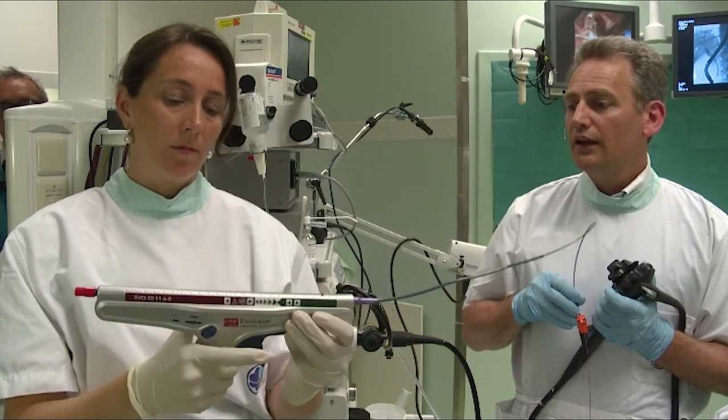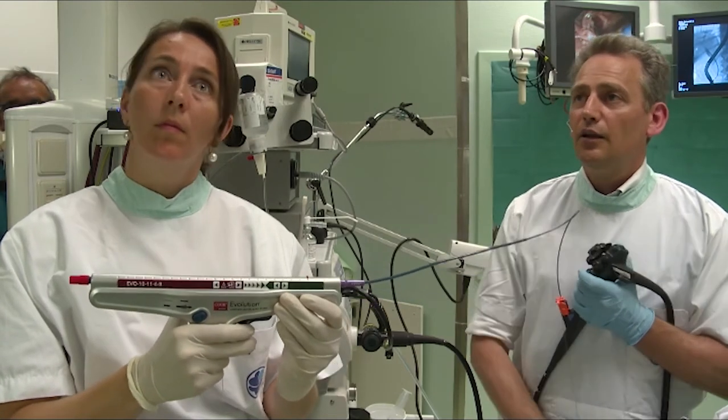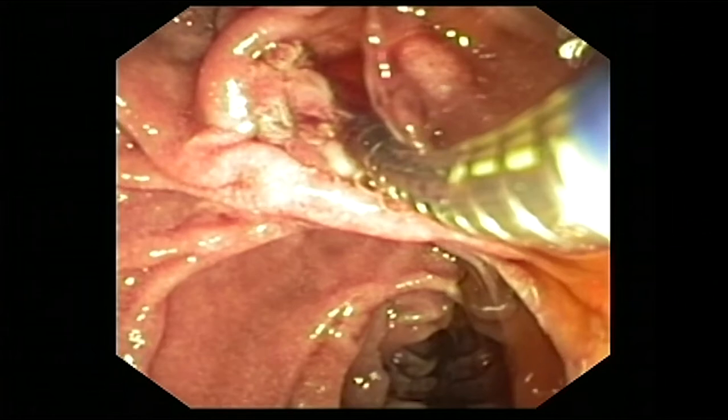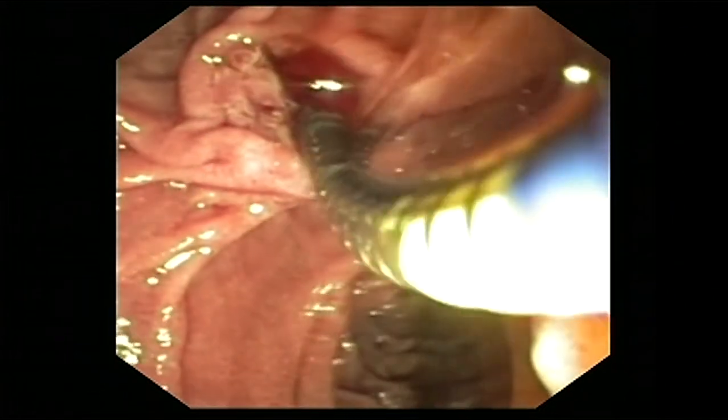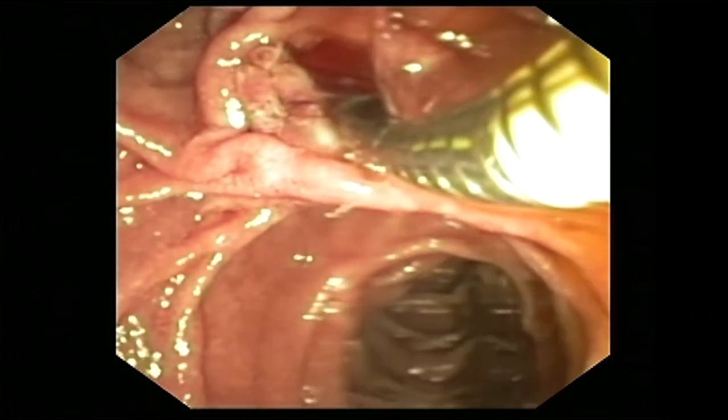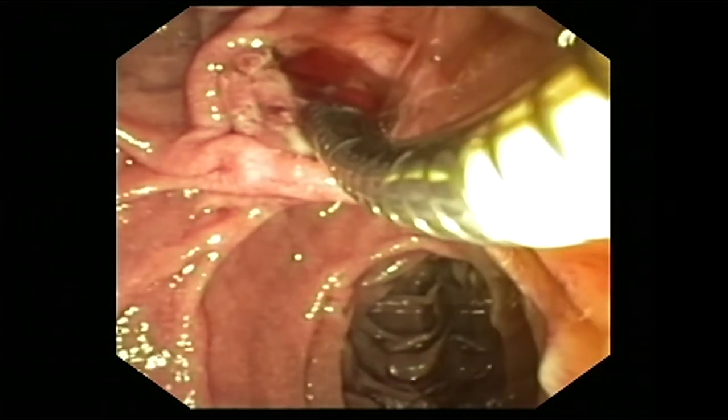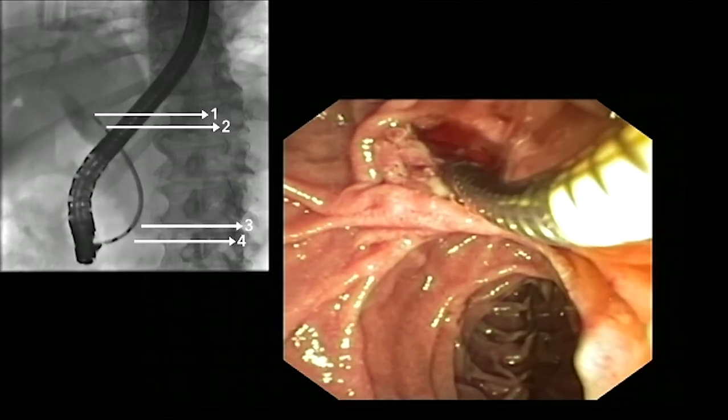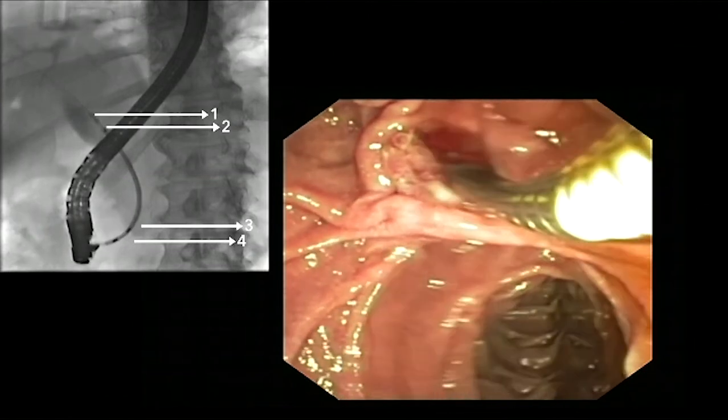We will now again deploy the stent. Again, we control this endoscopically. As you can see, very nicely the yellow marker, and also on the fluoroscopy. I withdraw the stent.